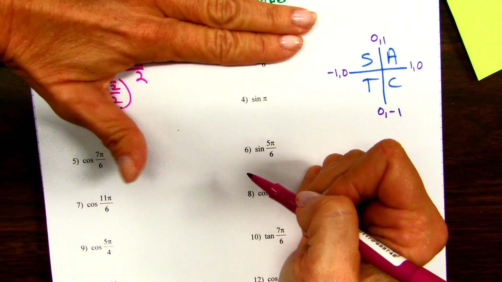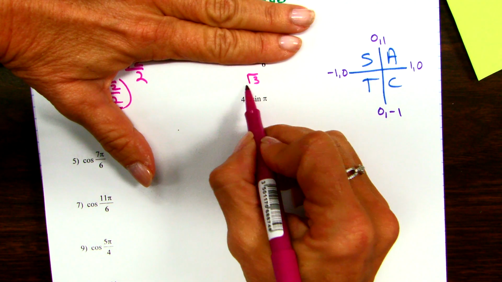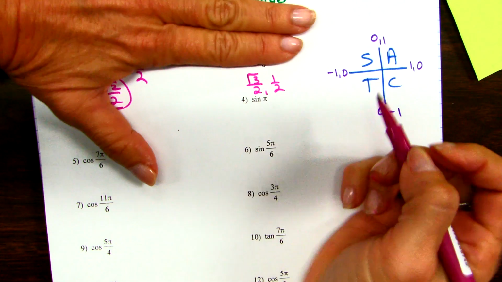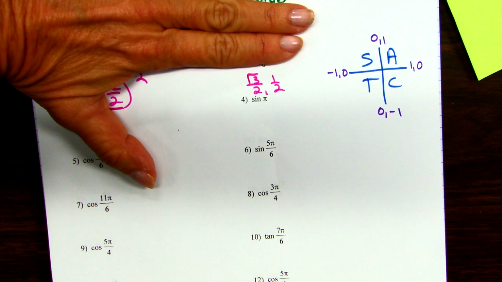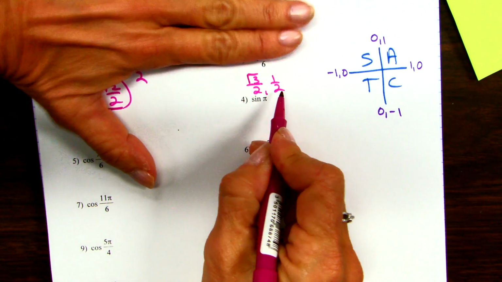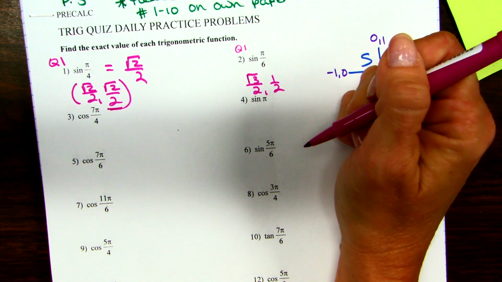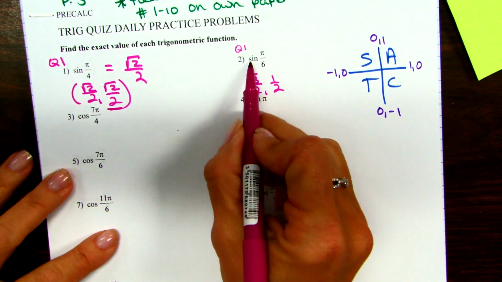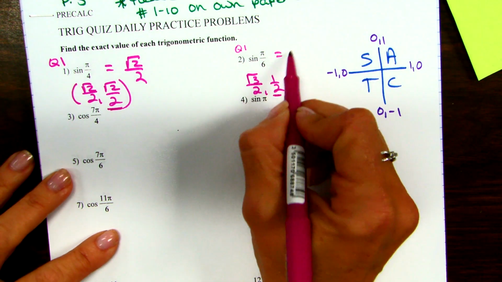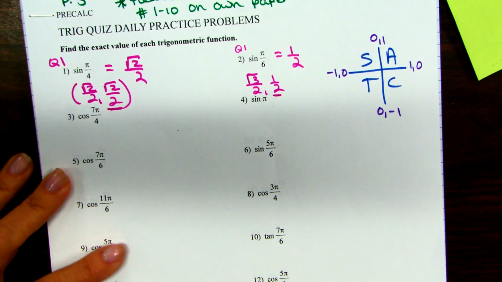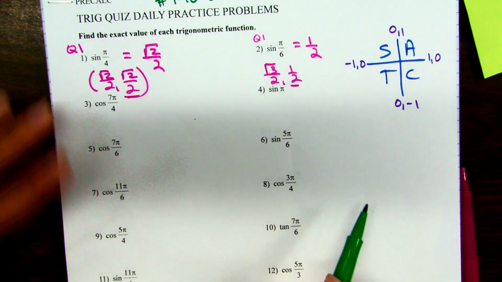Denominator of 6. Square root of 3 over 2, 1/2. I mean, we got to know that, and I think we know that, right? Denominators of 6 always start like that. Numerator tells me I'm in quadrant 1, right? Everybody's positive in quadrant 1. Sine is the y value. Answer is 1/2. Okay? Let's keep going.